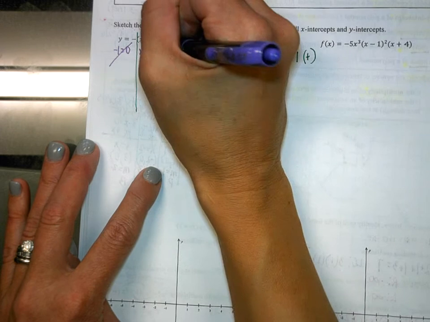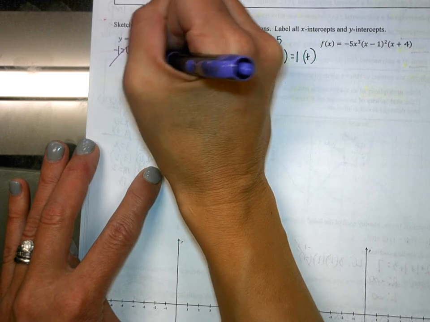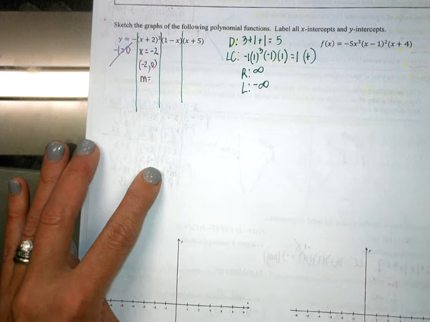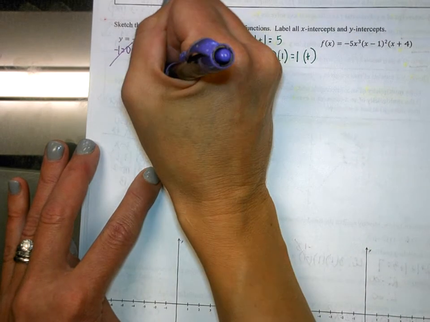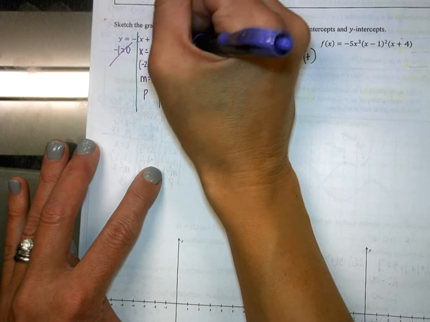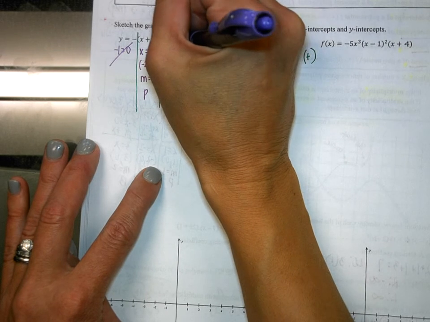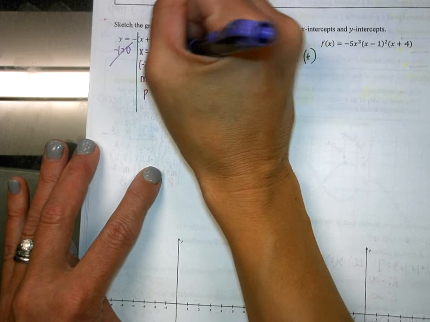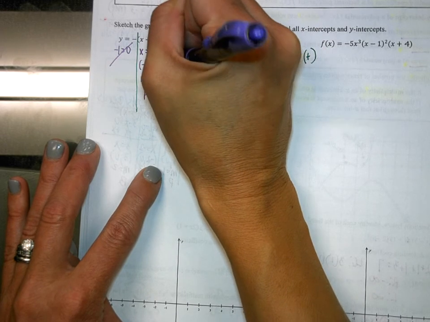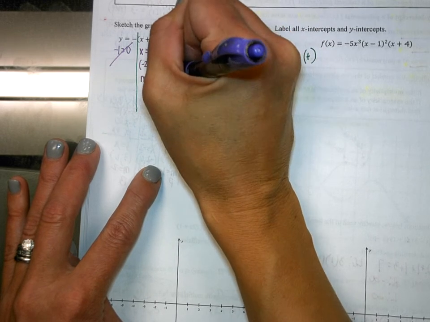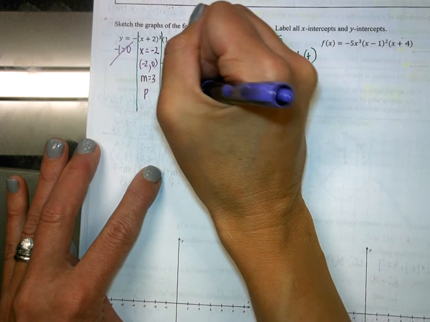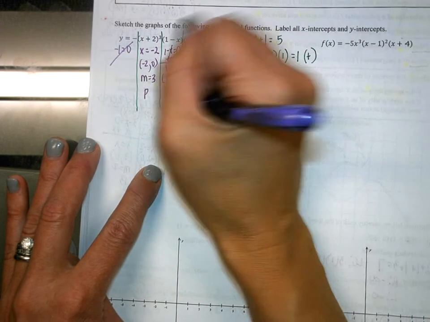So that has an ordered pair of -2, 0, multiplicity of what? 3, which means it passes through. 1 minus x equals 0 will give me 1 equals x, so we have 1, 0 for that point. That has a multiplicity of what? 1, which means it passes through.